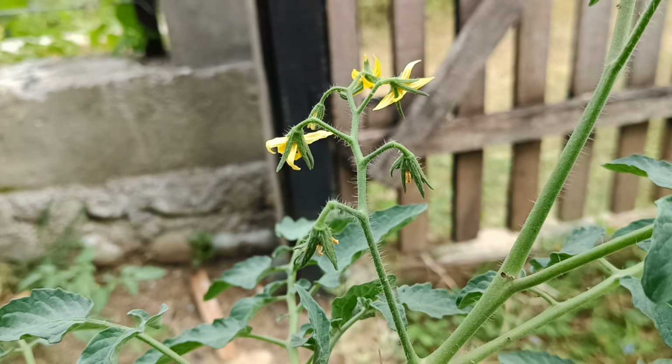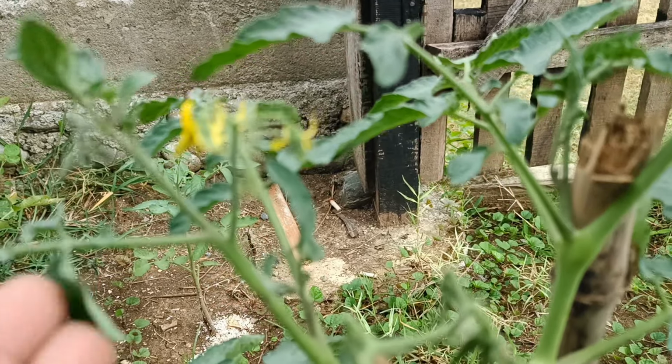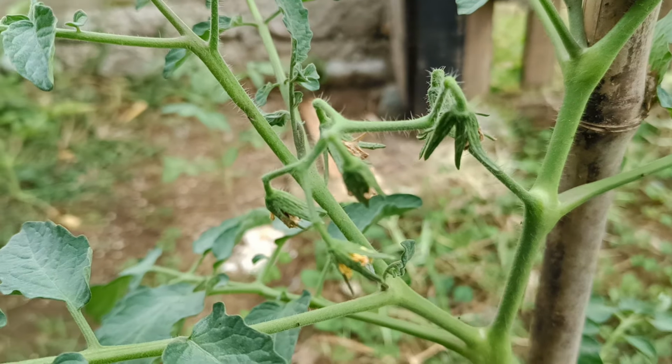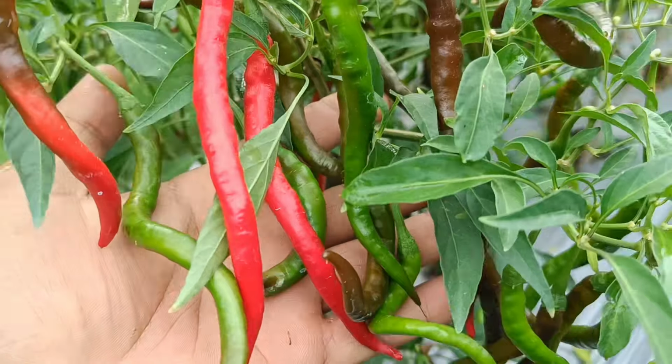Important to note, fermentation. Organic materials need to be fermented before being applied to plants. Fermentation helps break down organic materials into nutrients that are more easily absorbed by plants.